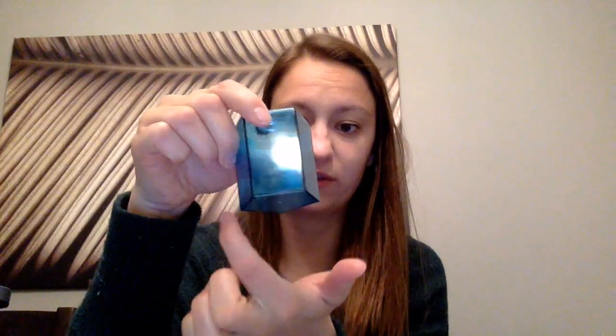If this is a pentagonal prism, the base is a pentagon, which has 1, 2, 3, 4, 5 edges, or 5 sides. The top is a pentagon, so it has 5 sides. And then the center, with all of those rectangular sides, has 5 edges. And so when I'm asking you how many edges a prism has, it is the number of base sides times 3, because it's 1, 2, 3, 4, 5, 6, 7, 8, 9, 10, 11, 12, 13, 14, 15. So it'd be 5 times 3.